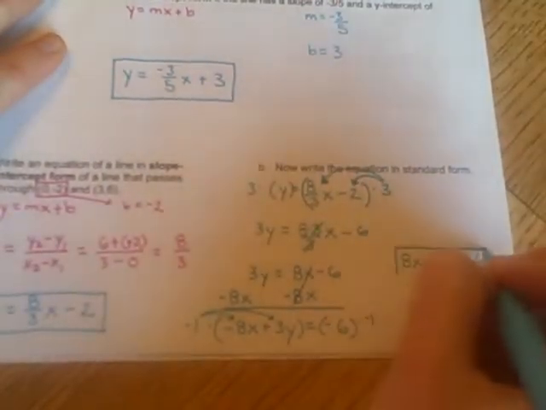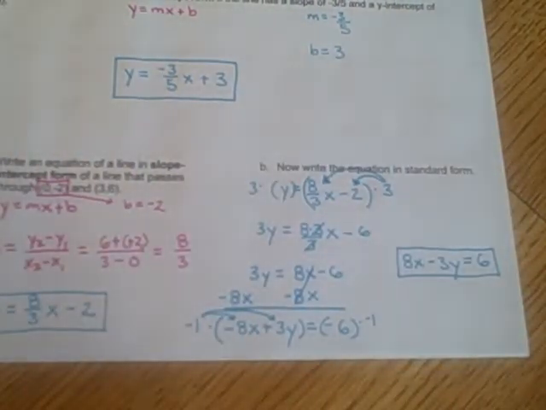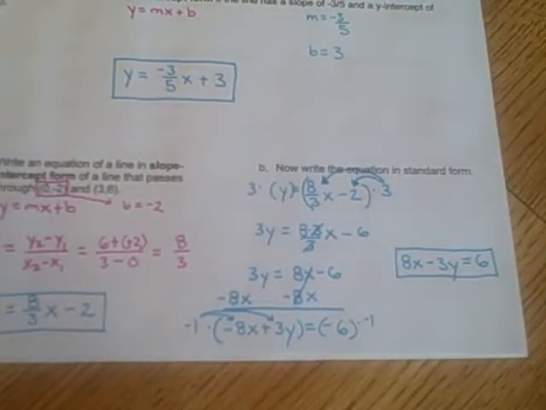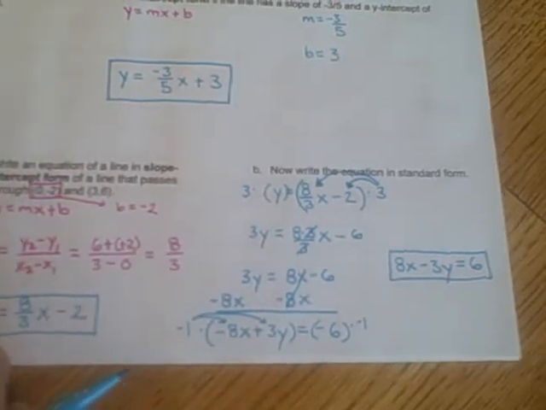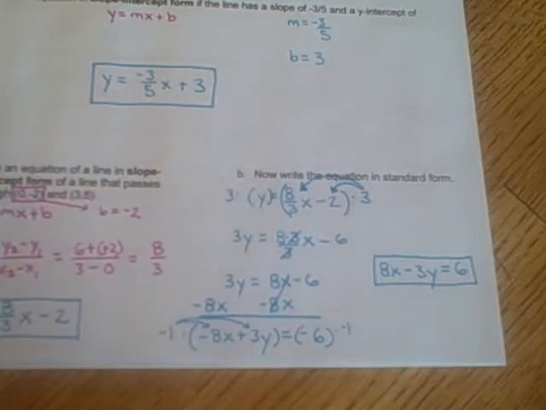As you can see, that trick of multiplying everything by a -1 or dividing everything by a -1, all it does is switch all the signs. Now I have a nice equation here in standard form, no fractions, and no negative out in front of the x. So we're done.